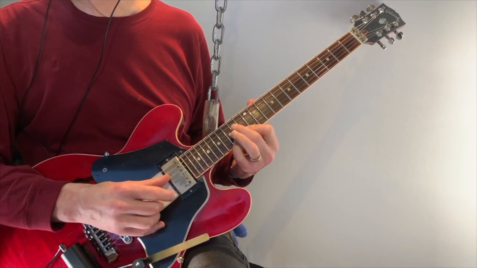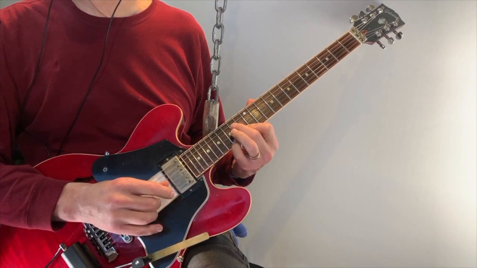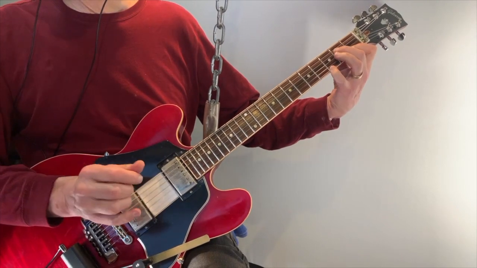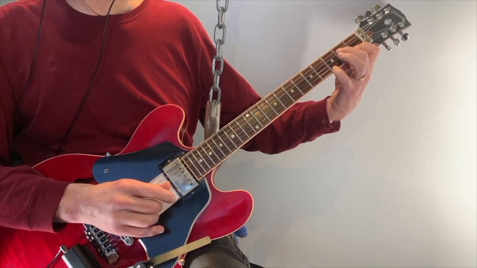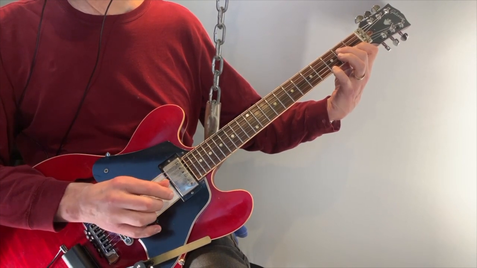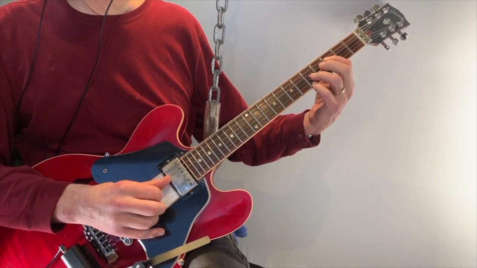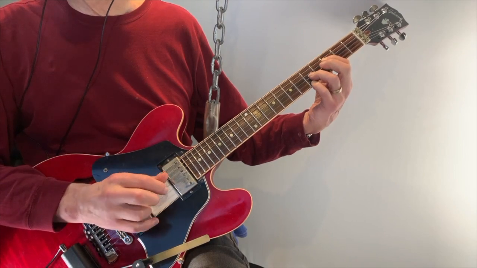C at the 13th position, frets 14, 13, 15. And that could also be down 12 frets at frets 2, 1, and 3. And this at the 3rd position, frets 3, 5, and 5.